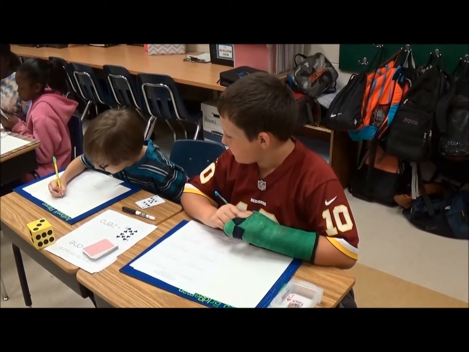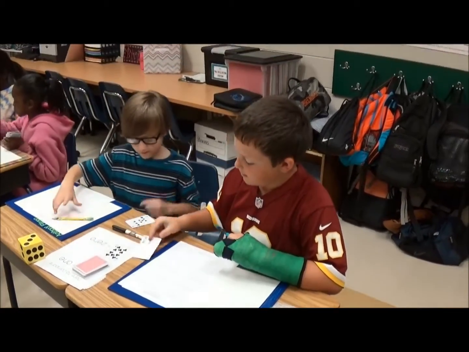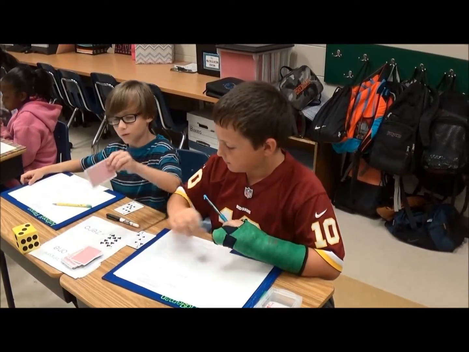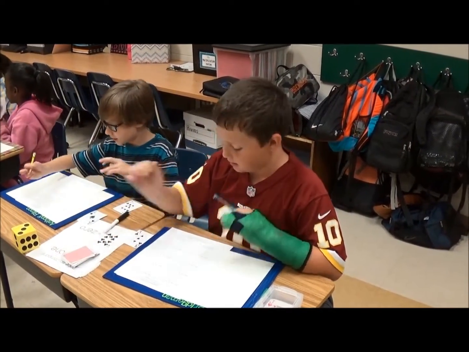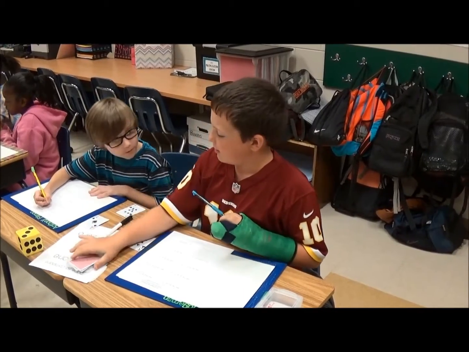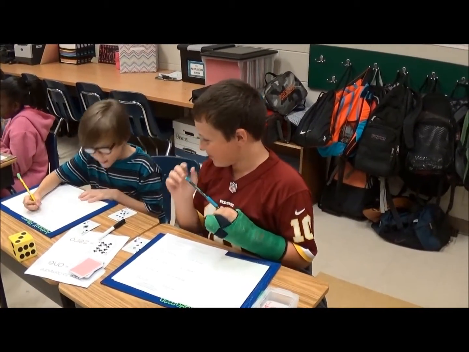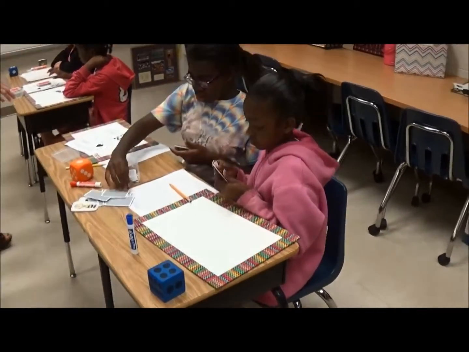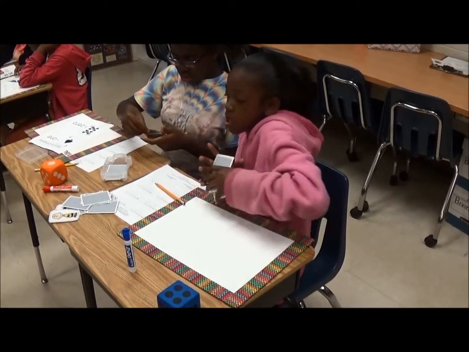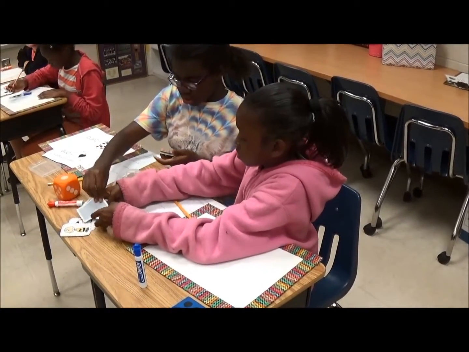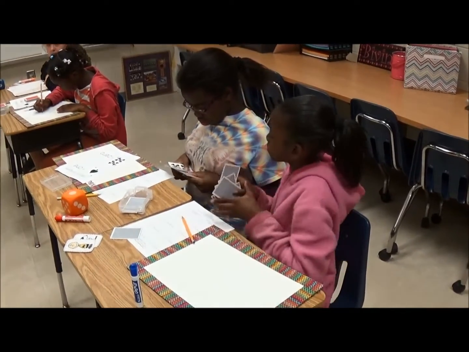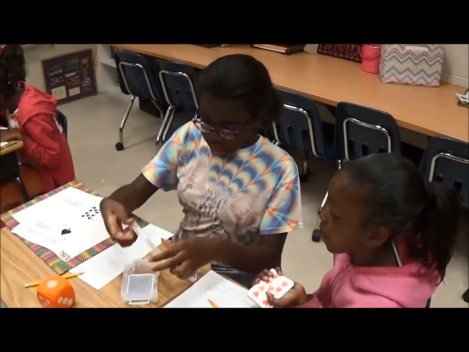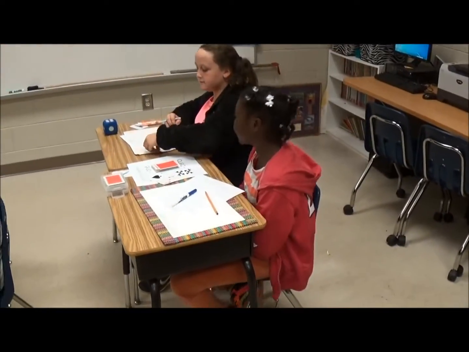So it's a strategy. Give your sheet. At the top, write who your partner is. Take out your ace of spades, which is your equal, and you roll.